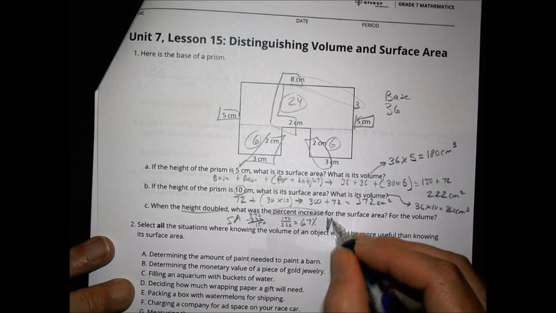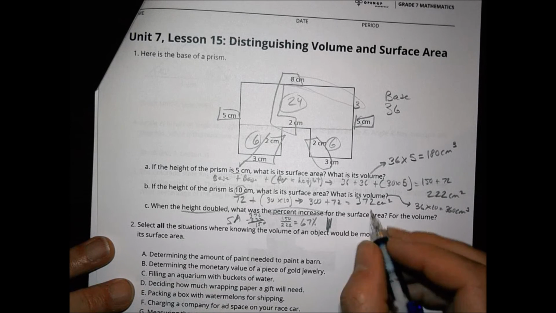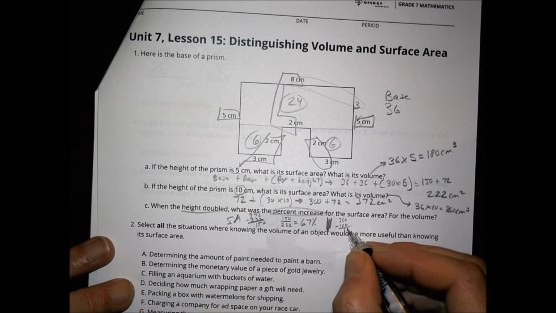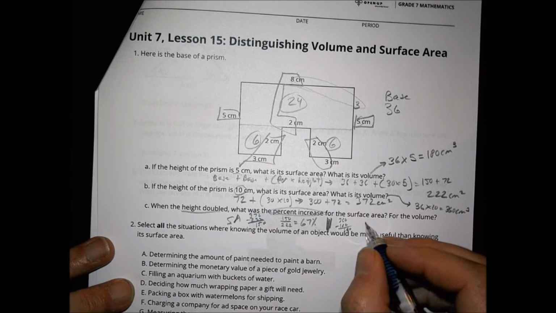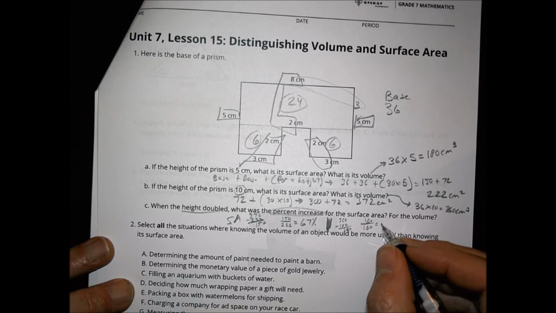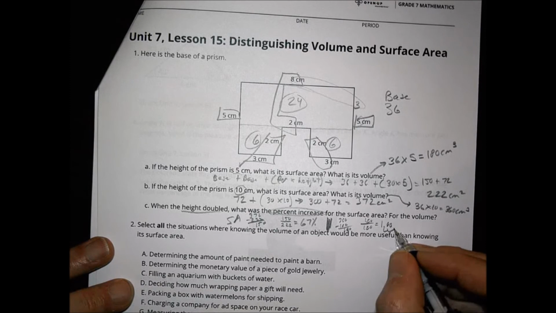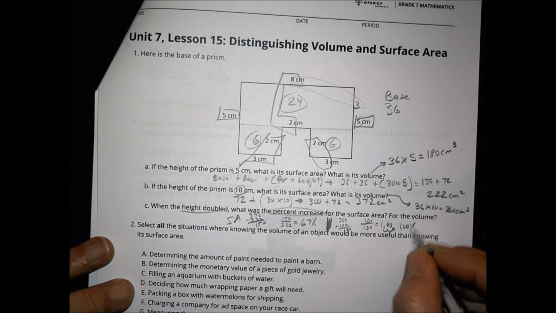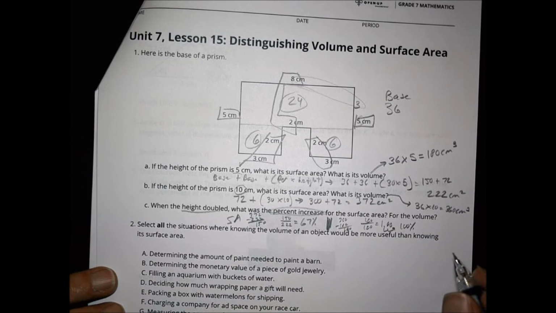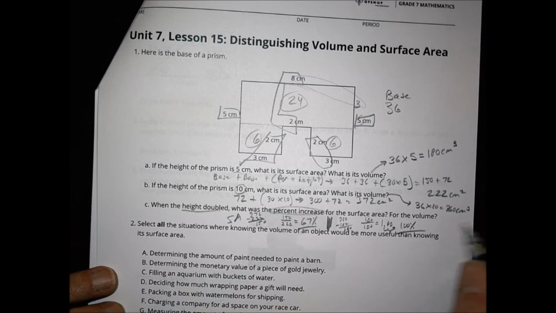Now for the volume increase, same idea. We went from 180 to 360, the difference there is 180. So we do the difference divided by the original, and that equals 1. Well, 1 is the same as 1.00. As a percentage, moving it over there, it's 100% increase, meaning we're doubling it. So surface area is a 67% increase and volume is a 100% increase because it doubled.